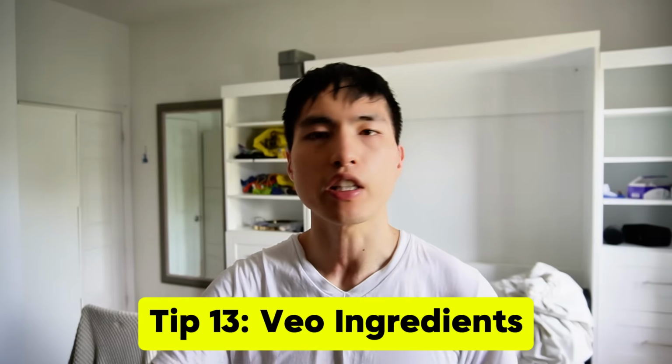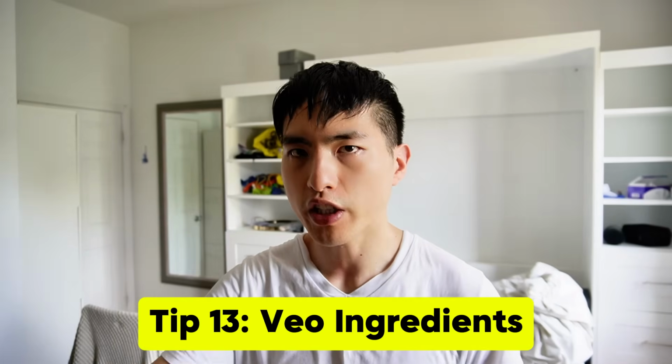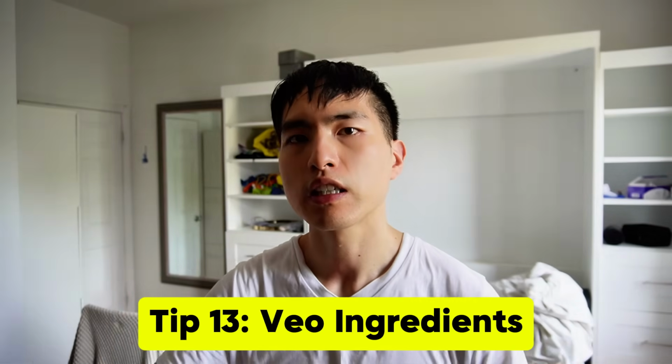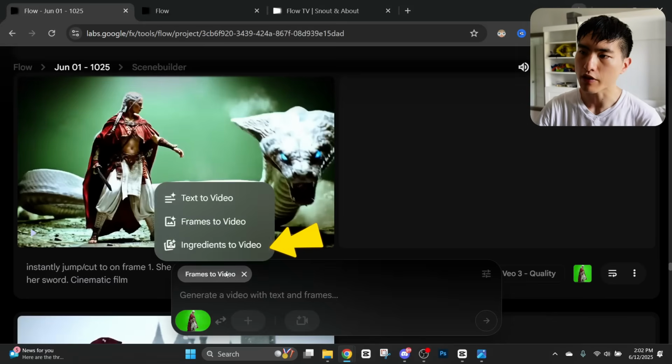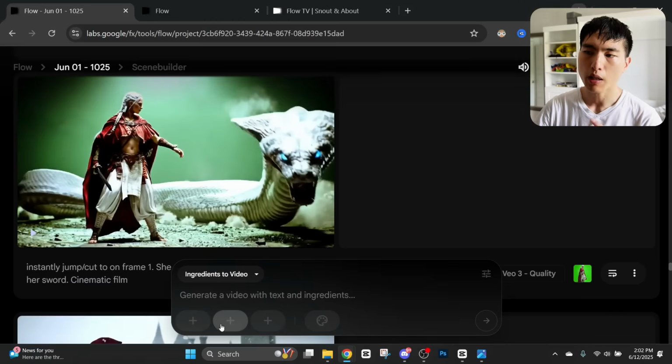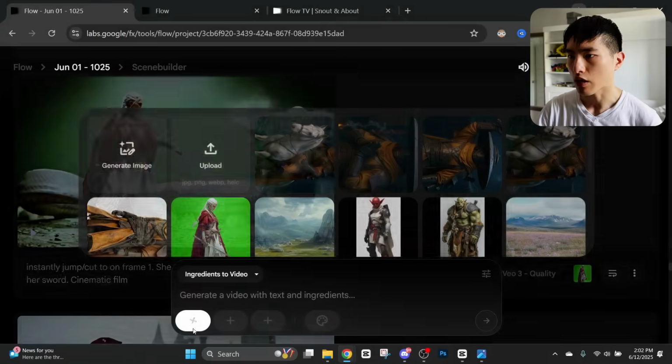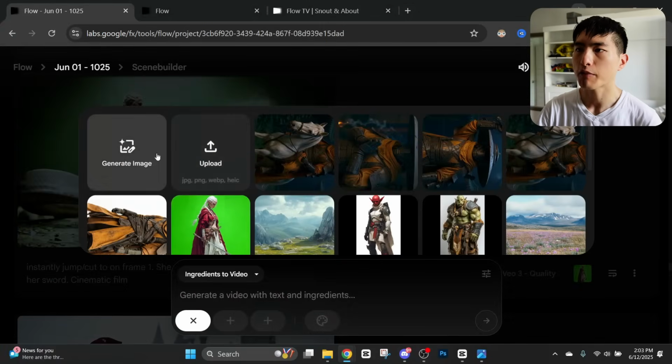Tip number 13, using Veo 3 ingredients to create a consistent character. This is going to be the third way of creating a consistent character. So below frames to video, we have ingredients to video. Underneath here, we can upload a bunch of different images that we want to combine into the same video. So, for example, I can upload an image of my character.